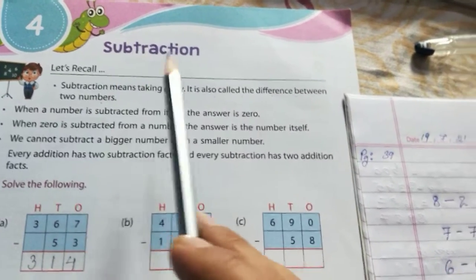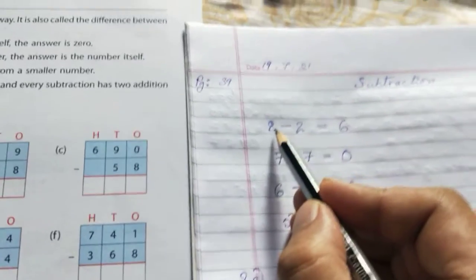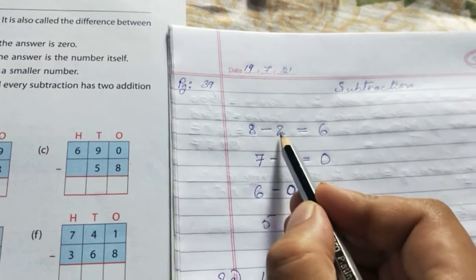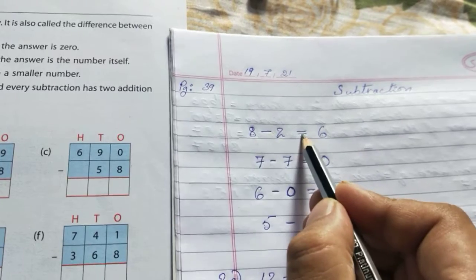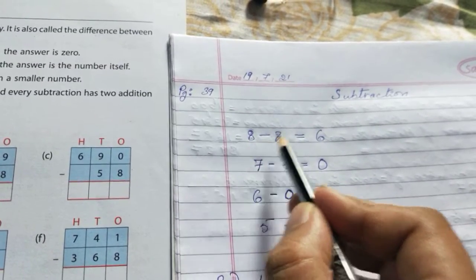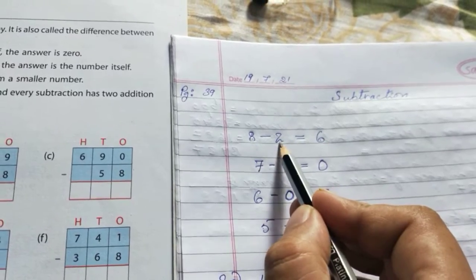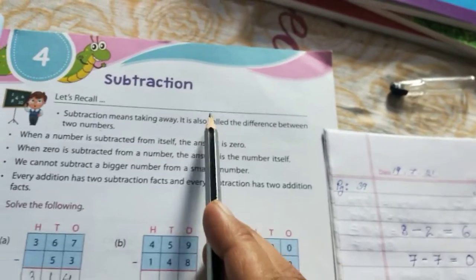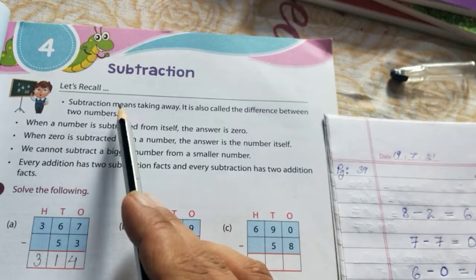If you are subtracting 2 from 8, you'll get 6. So what is the difference between 8 and 6? It will be 2. This is what they are saying in this sentence.